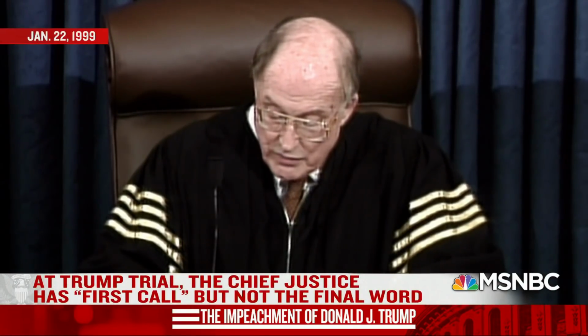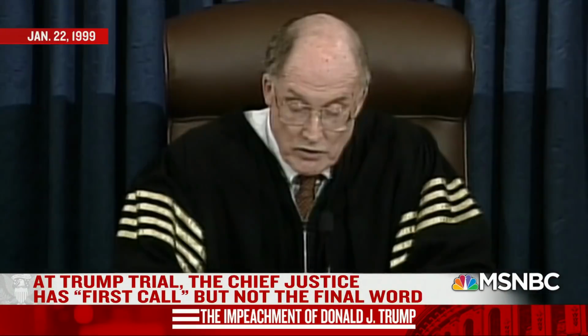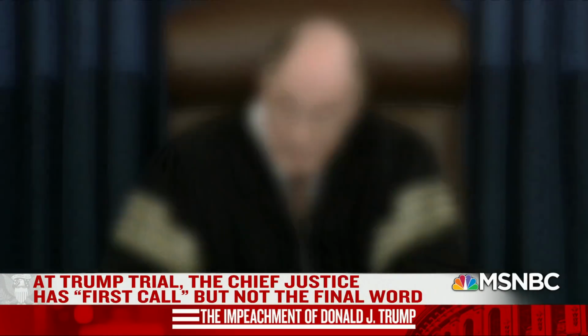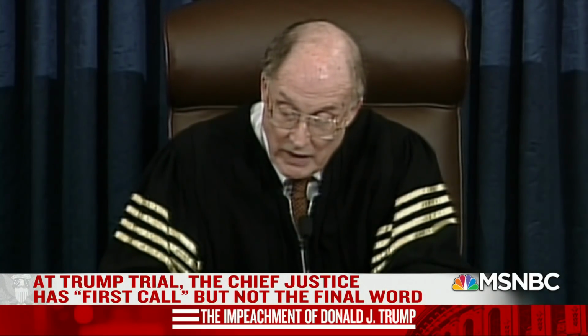The Senate has provided up to 16 hours during which senators may submit questions in writing. This question is from Senators Thompson and Snowe to the House managers, from Senators Schumer and Kerry of Nebraska.